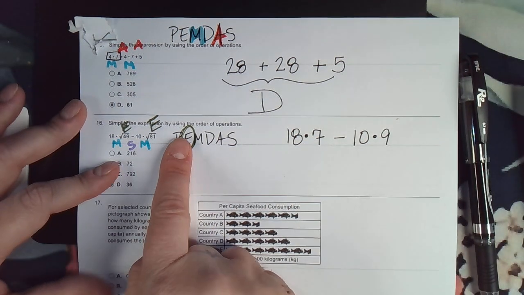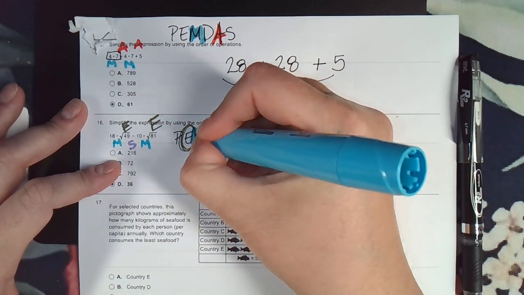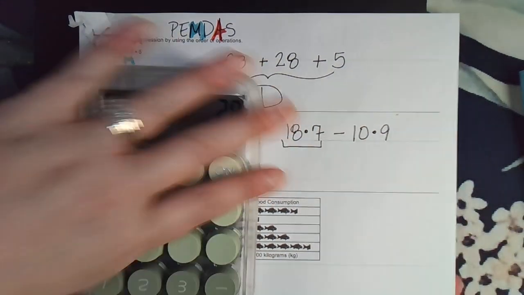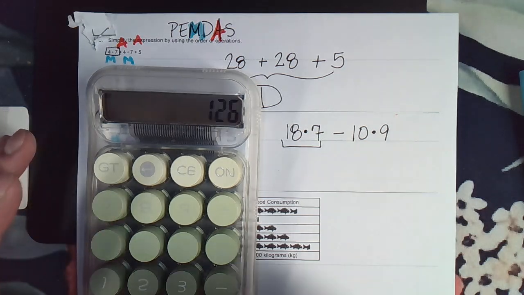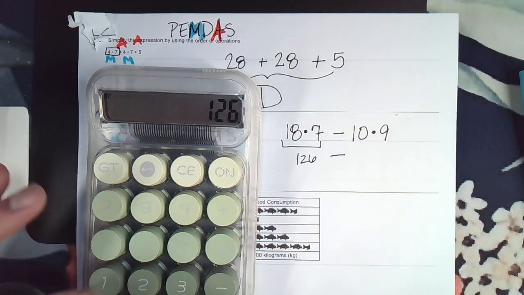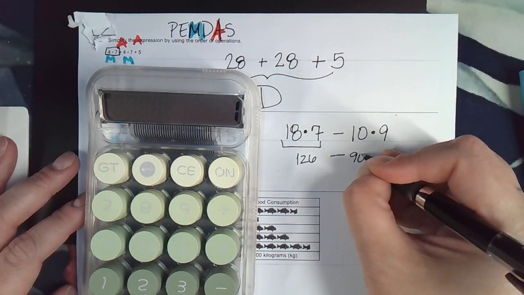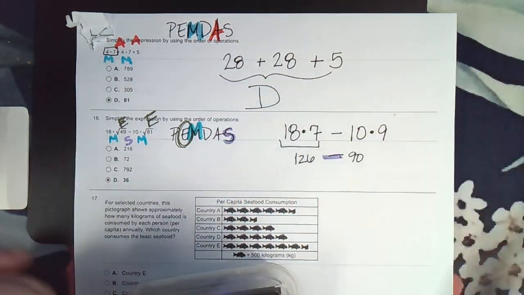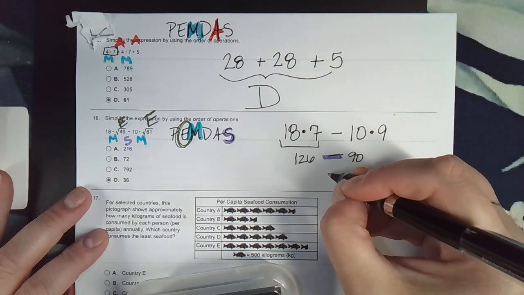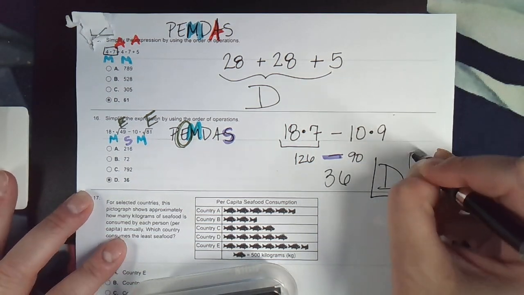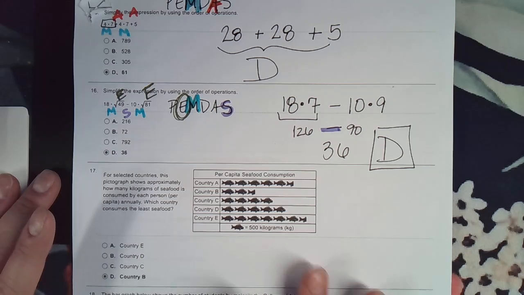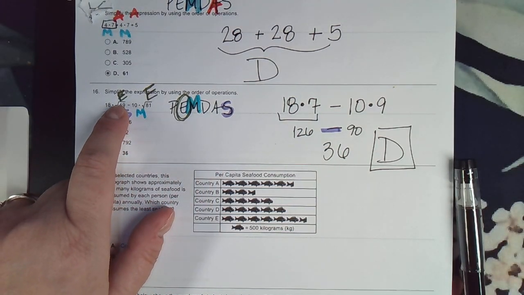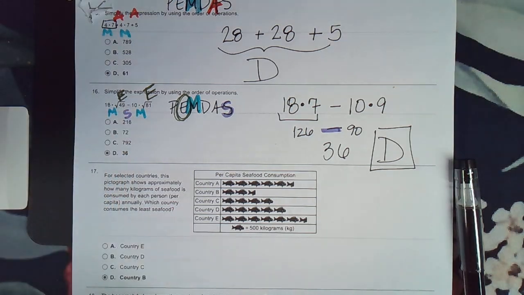Okay, so we took care of the E. Now it's time for the M of PEMDAS. So 18 times 7, 126. 10 times 9, 90. And then now we finally get to do the S from subtraction. And we get 36. Boom. Yes. Okay, the part that you're going to forget on that problem is the whole exponent thing needs to be done first. As in the square root hoopla needs to be done first.